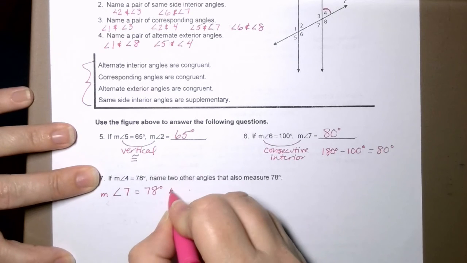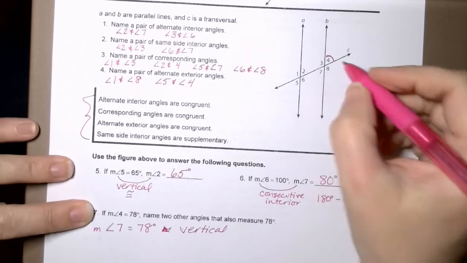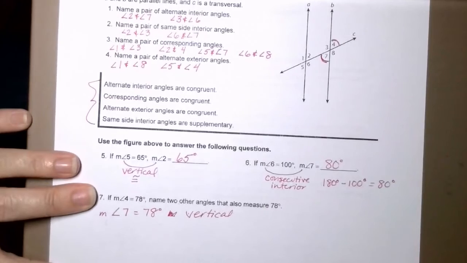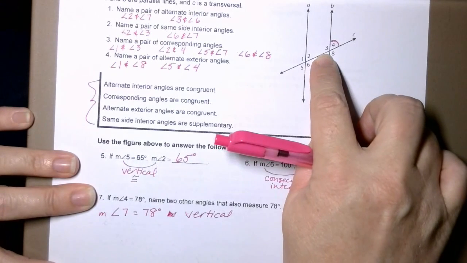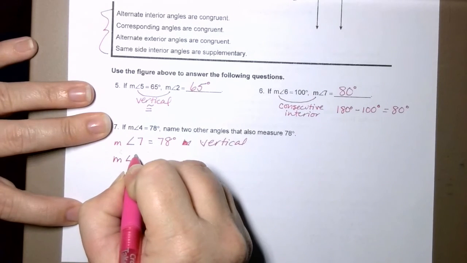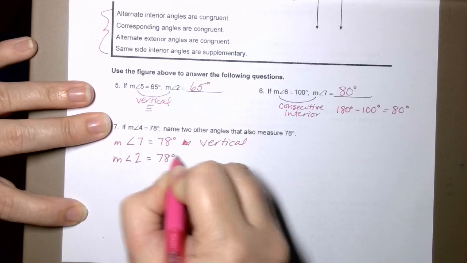Vertical angles. Okay. So angle 7. What else is 78 degrees? Angle 2. And why is it 78 degrees? Corresponding.